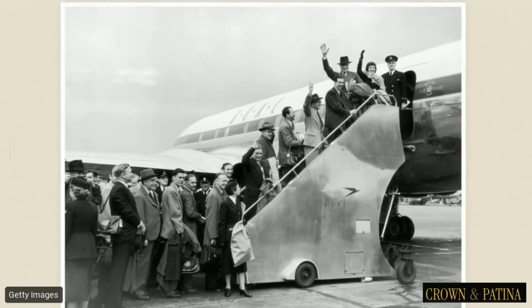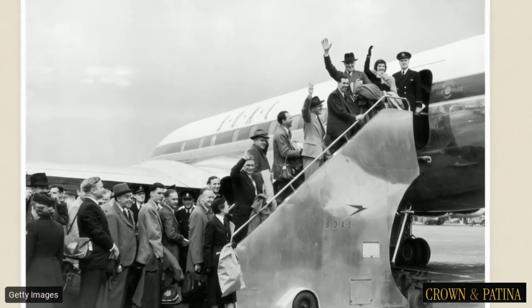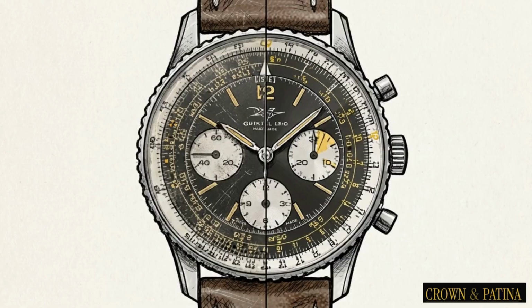By retaining the complex slide rule that defined its mid-century origins, the Navitimer remains a rare example of a purpose-built mechanical computer that refused to trade its identity for digital simplicity.